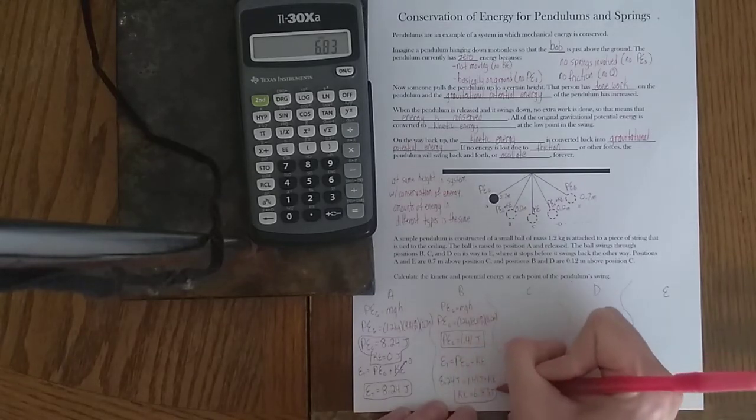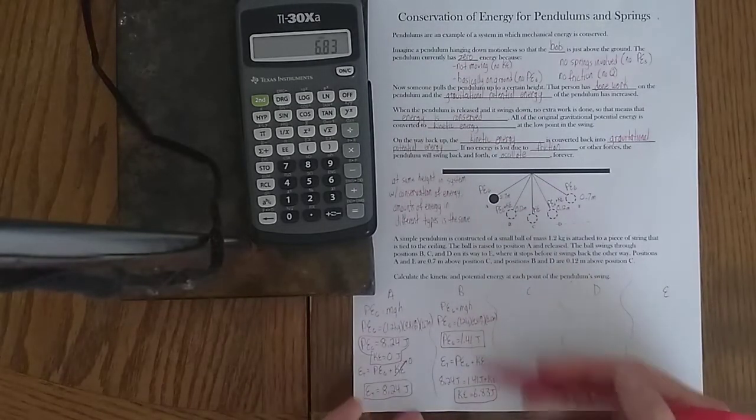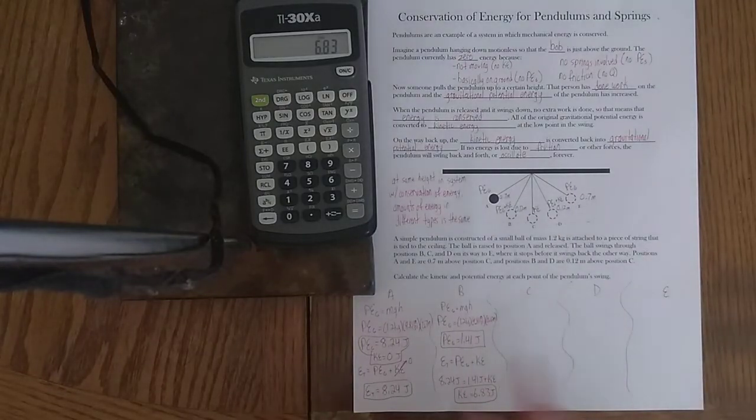Notice what I said. It's not that the gravitational potential energy and the kinetic energy are the same. They're different amounts, but yet the object has both those types of energy. Its energy is stored two different ways.